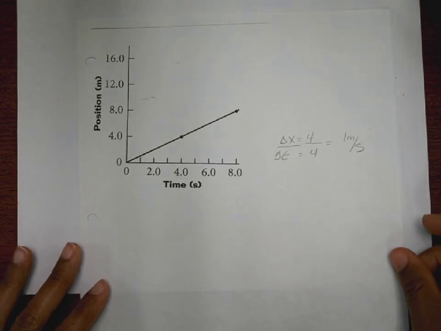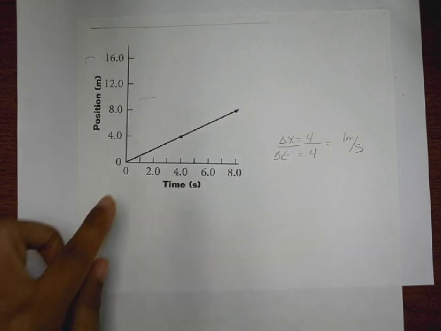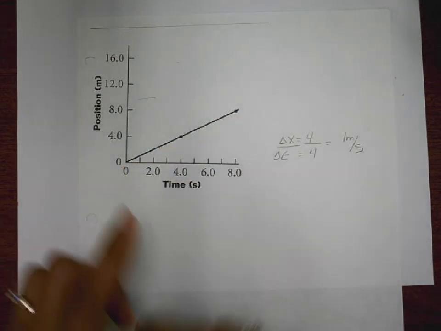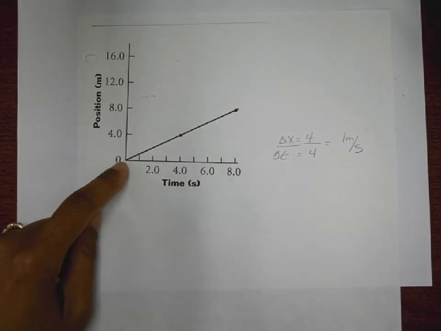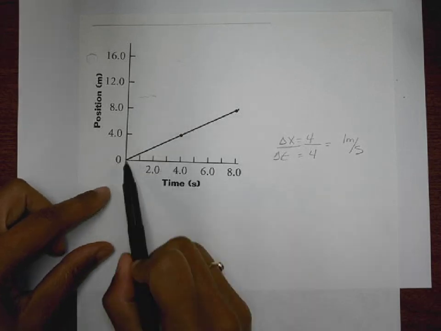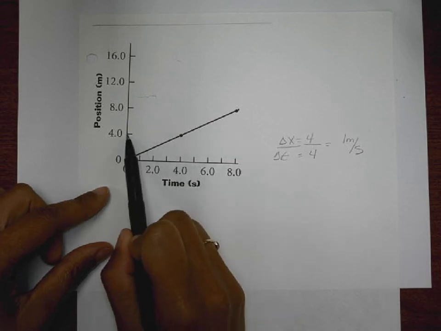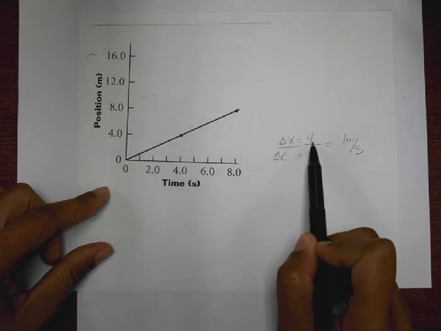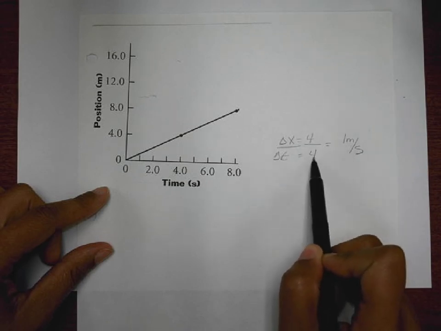graph really quick. This is a position versus time graph. And here is a line that shows how the object was moving. So this line is nice and straight. There is no change in the line. This signifies a constant velocity because nothing changes. At 4 seconds, he moves 4 meters. If I use my velocity equation, displacement over time, I get 4 over 4, or 1 meter per second.